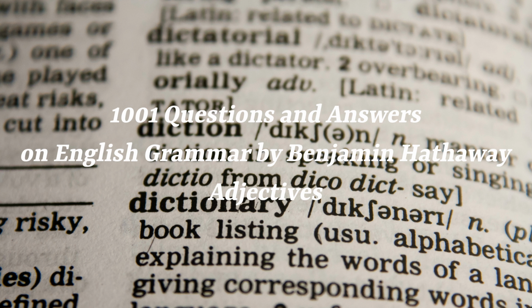Question 35. How are the 3 forms designated? As positive, comparative, and superlative degrees. Question 36. What is the positive degree? It is the simplest form of the adjective, and simply expresses the quality of the object, as good, bad, sweet, red, white. Question 37. What is the comparative degree?